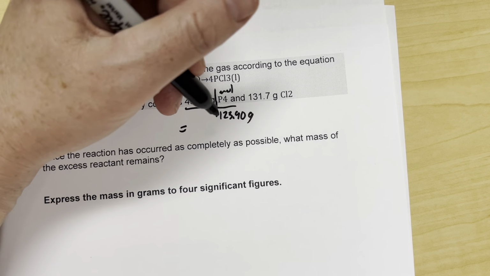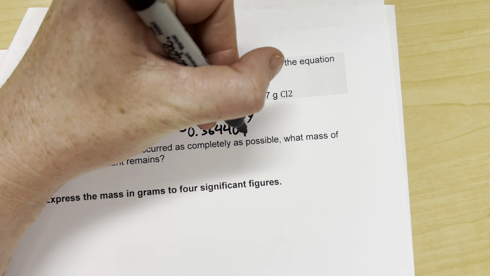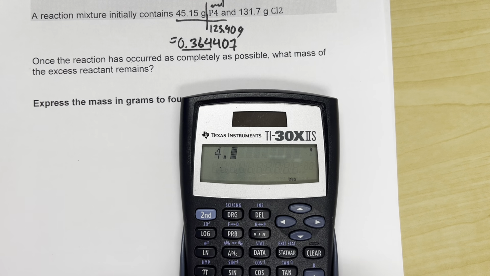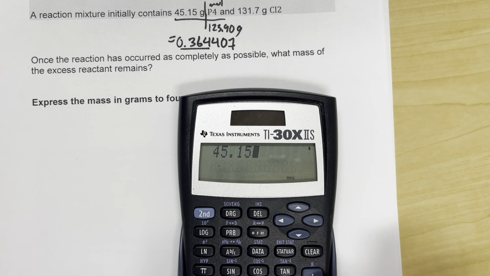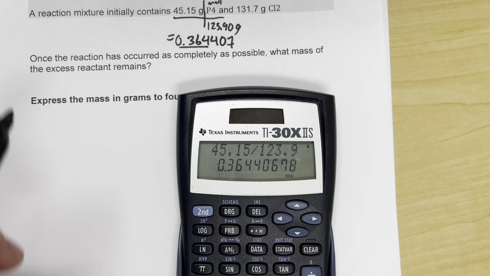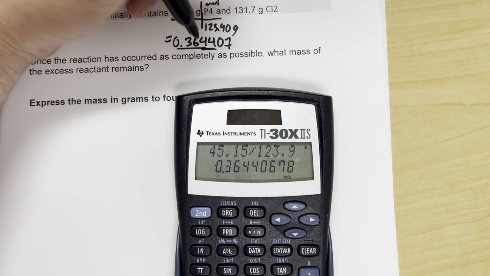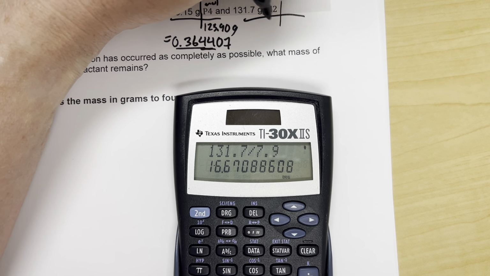And you end up with an answer of 0.364407. Let's do it again just to make sure. So we got 45.15, and we're going to divide it by 123.9. And I get an answer of 0.364407. And this one has 4 sig figs. Remember when I said it was a pain? That's the pain. And then we have 131.7, and we're dividing it by 70.9, the mass of Cl2.